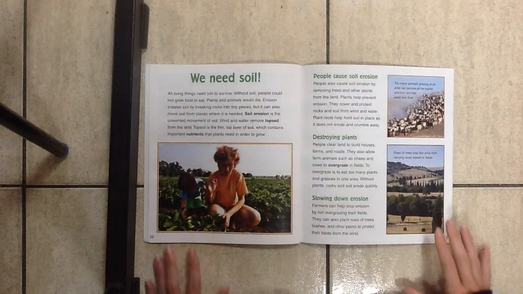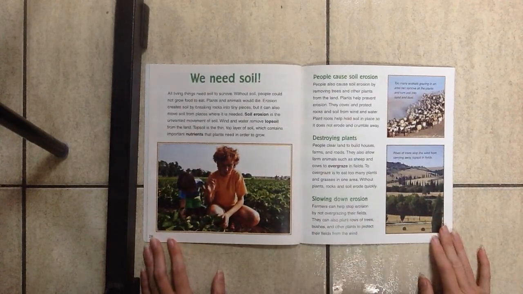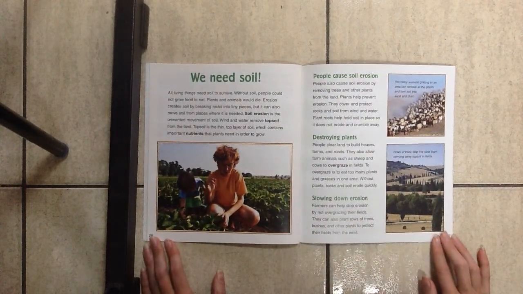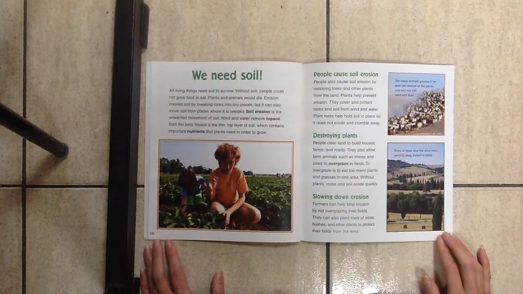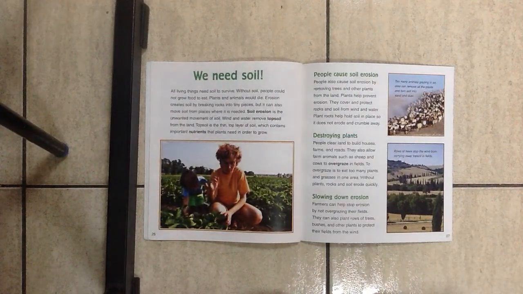We need soil. All living things need soil to survive. Without soil, people could not grow food to eat. Plants and animals would even die. Erosion creates soil by breaking rocks into tiny pieces, but it can also move soil from places where it is needed. Soil erosion is the unwanted movement of soil. Wind and water remove topsoil from the land. Topsoil is the thin top layer of soil which contains important nutrients that plants need in order to grow.